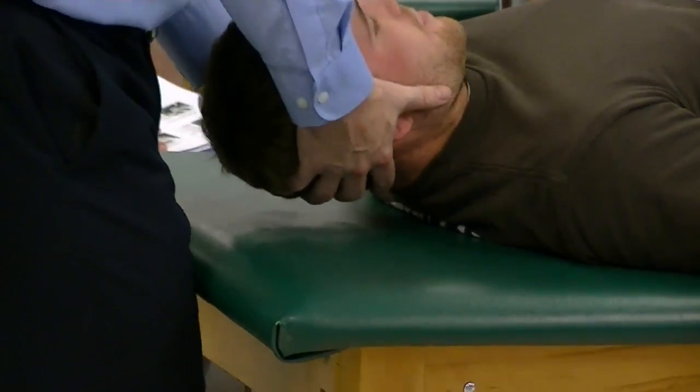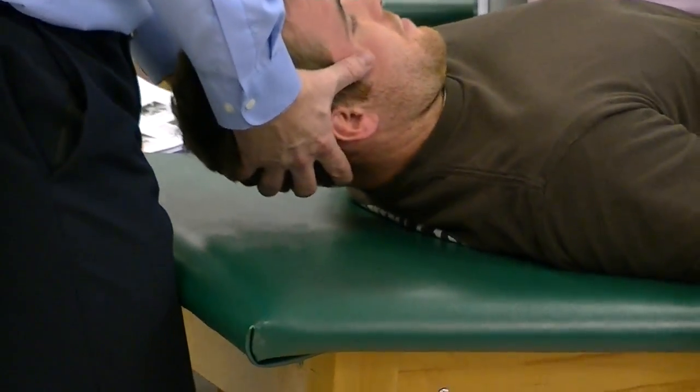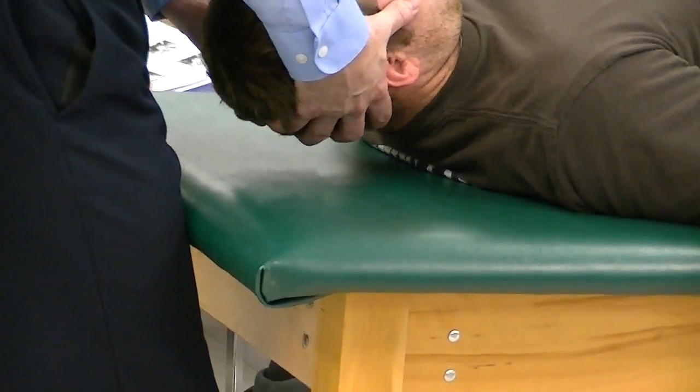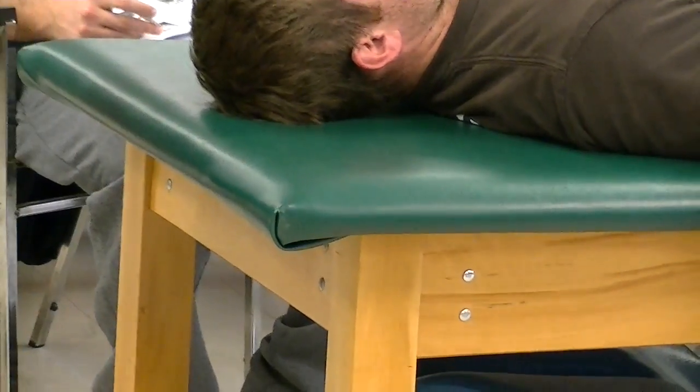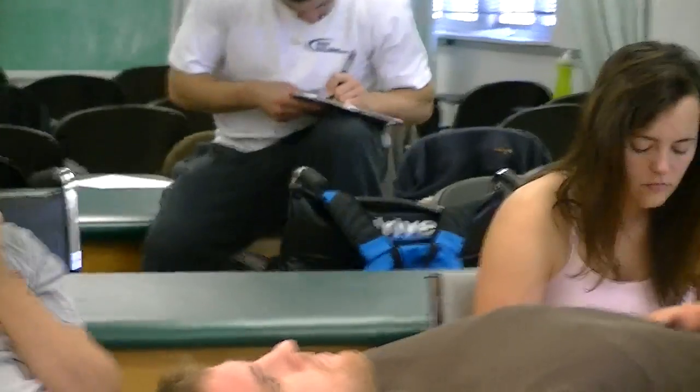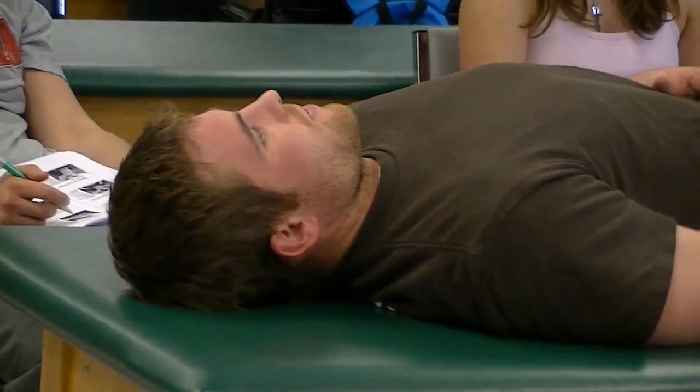Sometimes I might side bend him a little and flex him, or side bend him this way and flex him, and see if I can maybe isolate one side versus another. But you're just getting an idea for the amount of motion and what it feels like at end range. Then extension is the exact same thing.